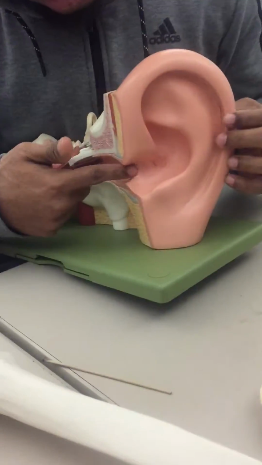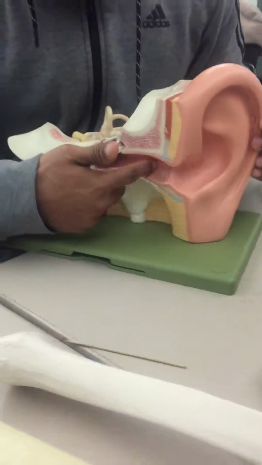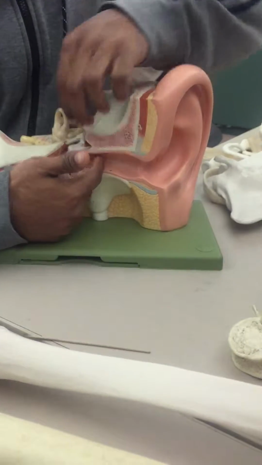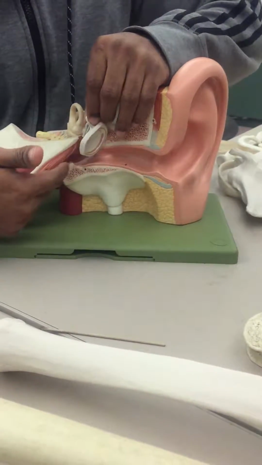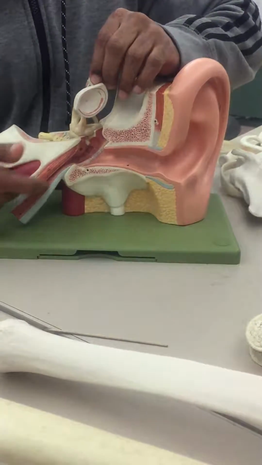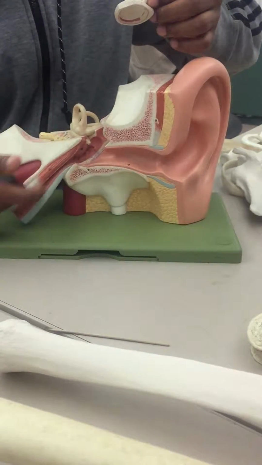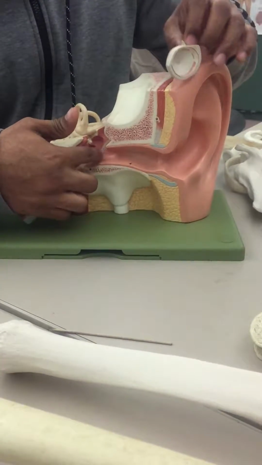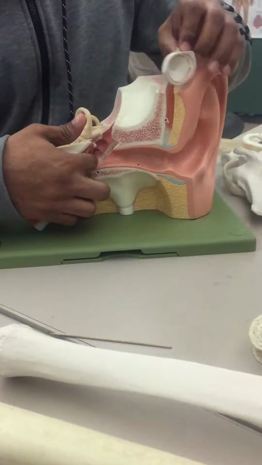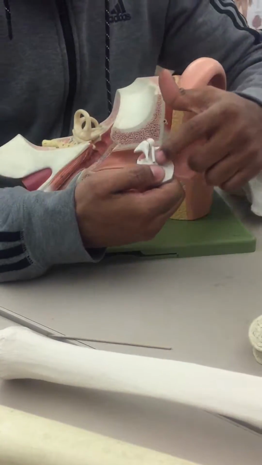The opening will be the external auditory canal that leads you to the tympanic membrane, which is this. And behind the tympanic membrane, we have the auditory tube or eustachian tube, same thing. And the space where you find the tympanic membrane, this space, is the tympanic cavity. And on the tympanic membrane, we have the bones.